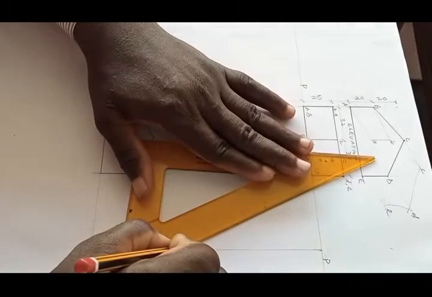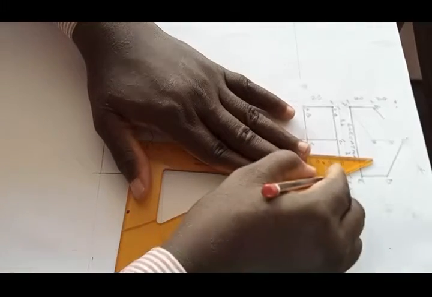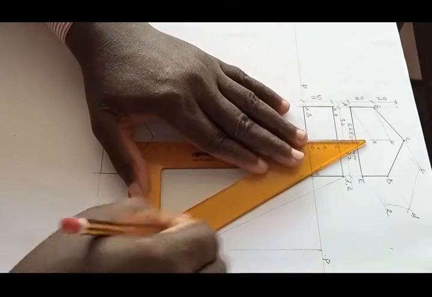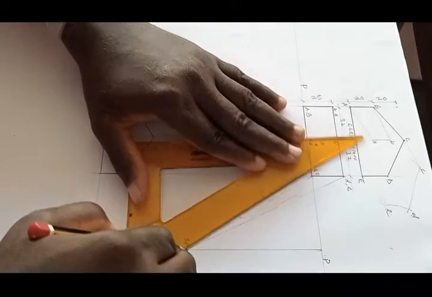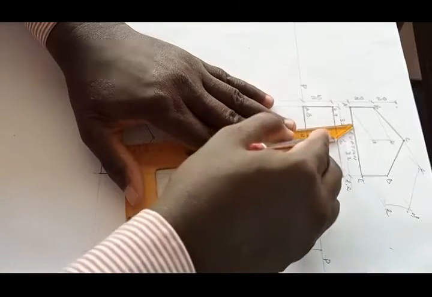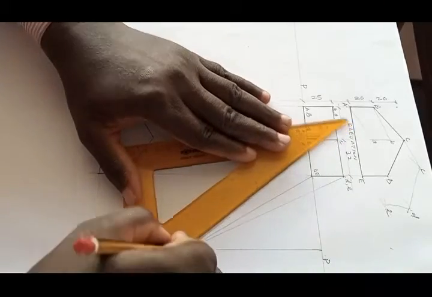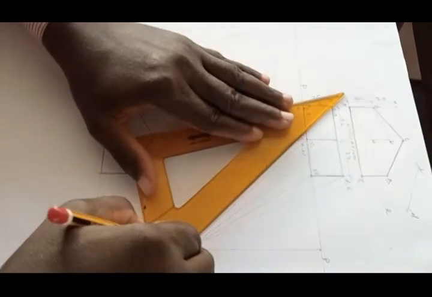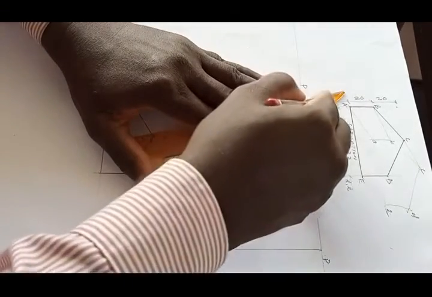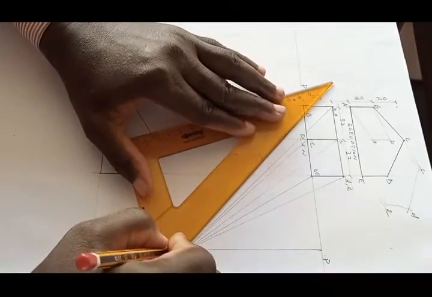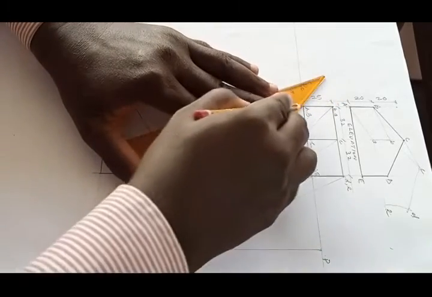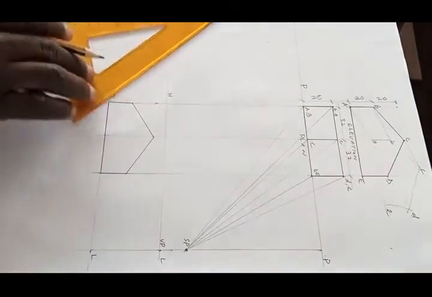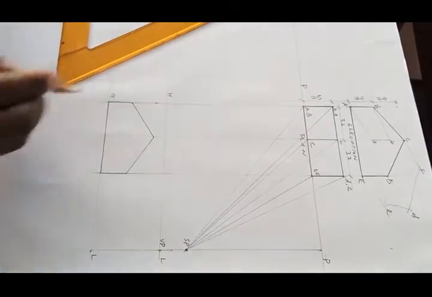Take all the corners of the drawing to the station point. This, this, this, and this. So we have done that. Now we begin to plot.